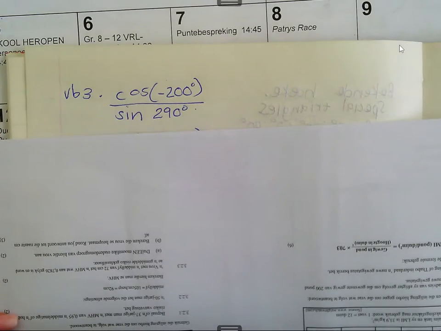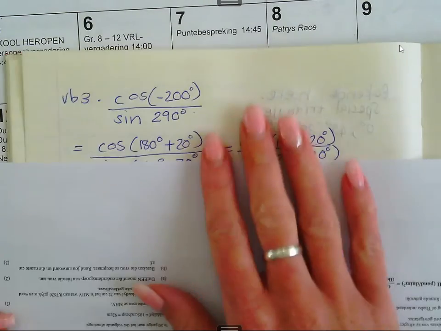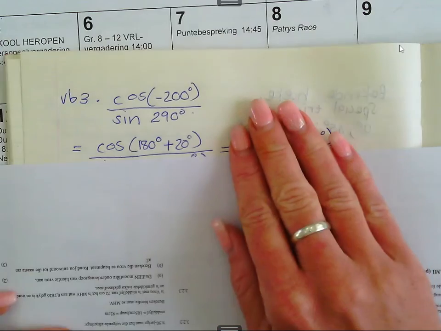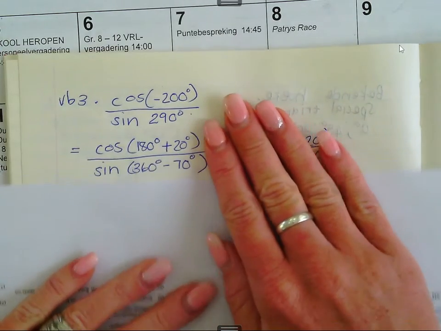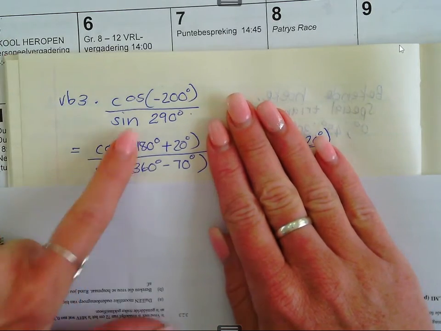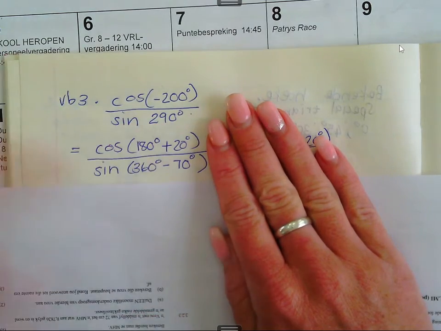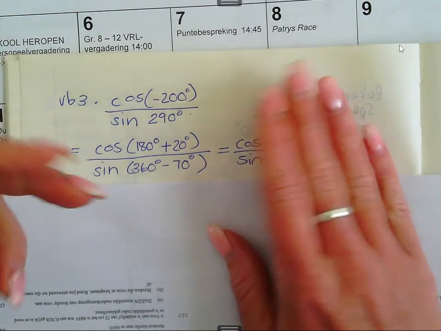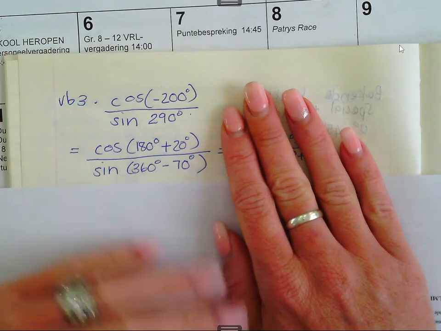If I use 270 minus, the reference angle would be what? 70. Is that special? No. Do you see I have a problem? These angles aren't special. Okay? But what we used to do is we get them as a reference angle. So that's what we're still going to do. So we say the cos of a negative is the positive cos, and I write 180 plus 20. At the bottom, the sin of 290. Now I see if I say 360 minus 70, that also is not special.